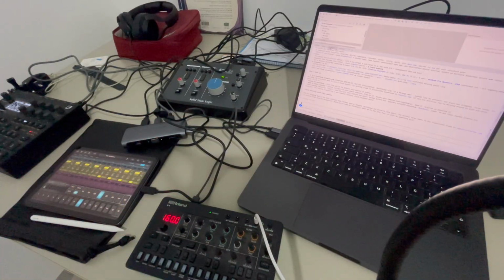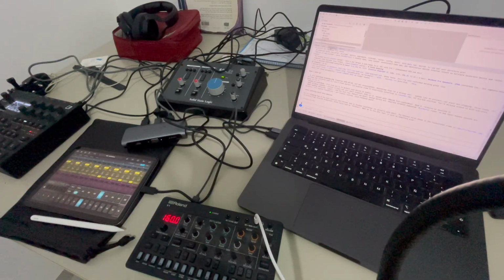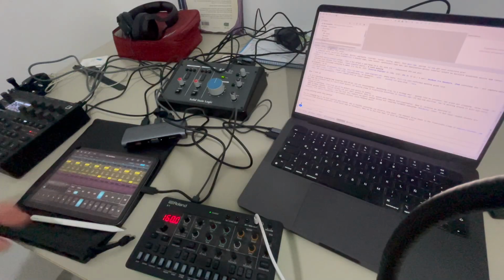Because this is a matrix-level routing. It's not like I need to aggregate and push the output or mix into a single device. No, I want to go from here to here, from here to here, from here to there, all these kinds of things.